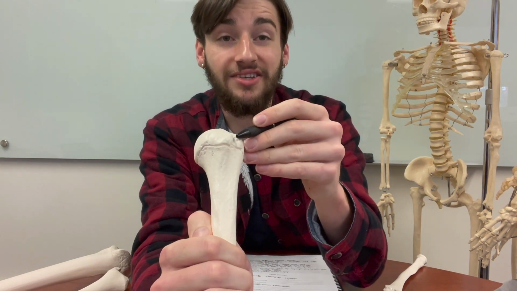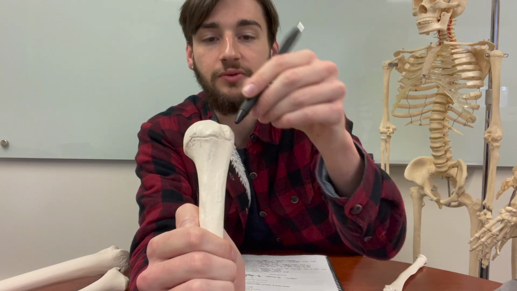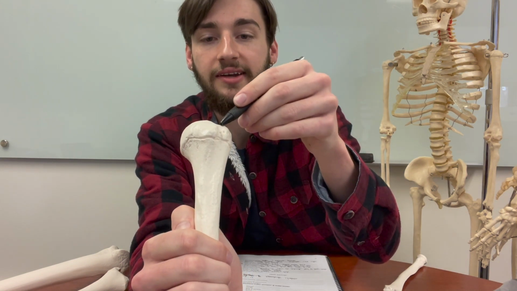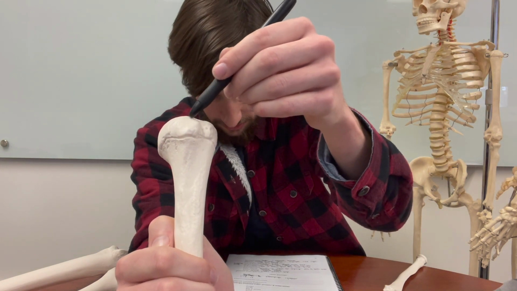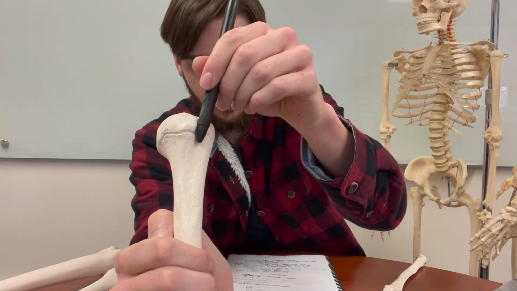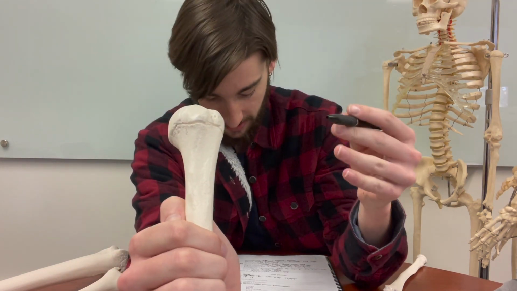And next, the lesser tubercle is going to sit anteriorly. That's this one right up here. So we've got the greater tubercle on the side, laterally, and the anterior one, which is the lesser tubercle. In between them is the intertubercular sulcus. It splits the two tubercles.